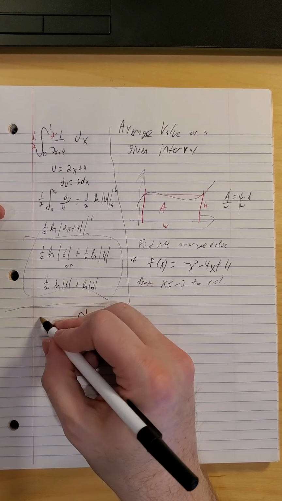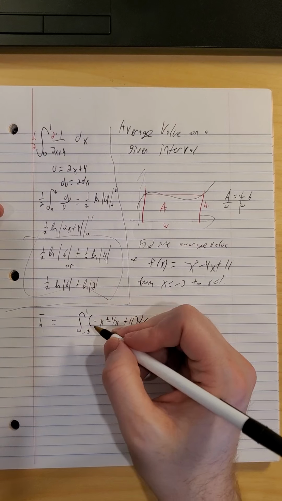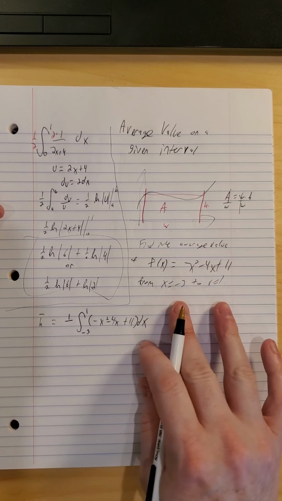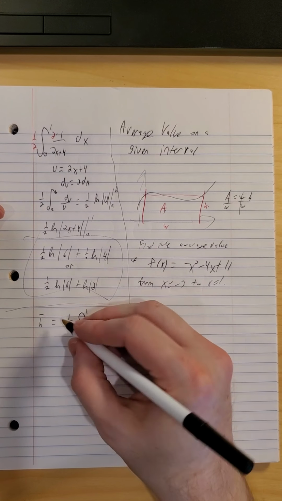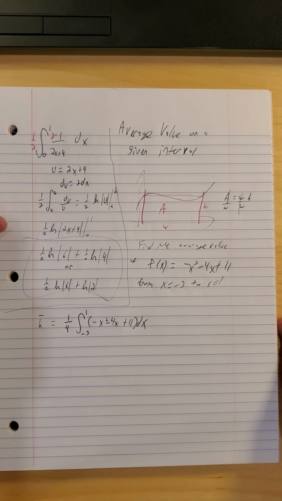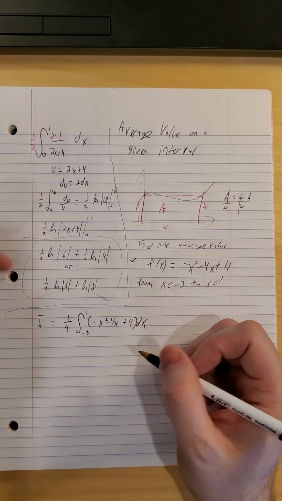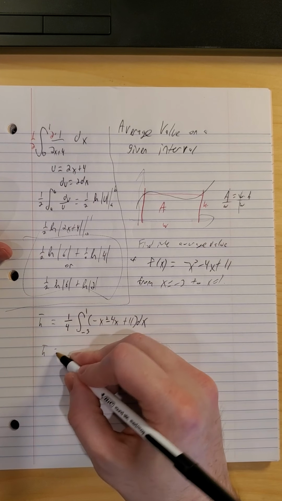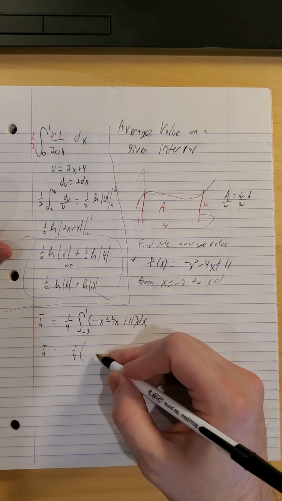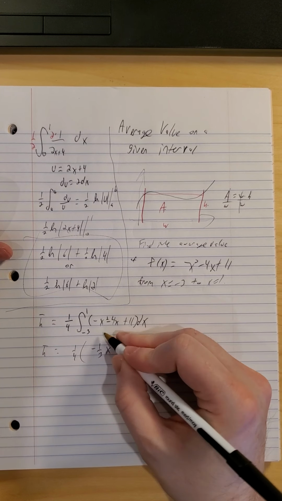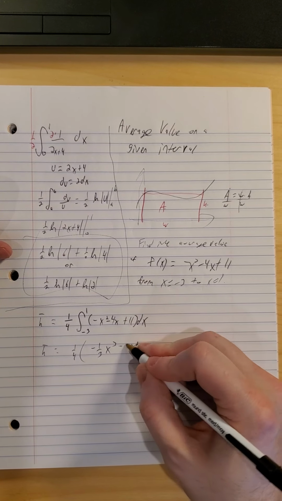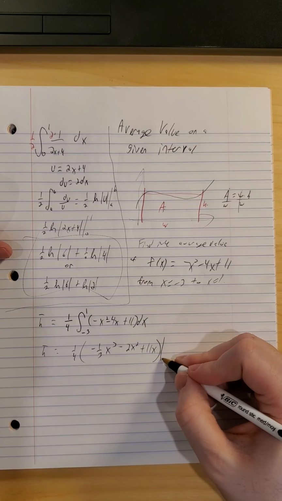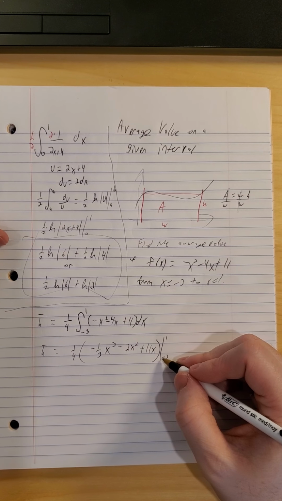So the average height, instead of putting it at the bottom, we'll just put it out front. So our width from -3 to +1, that's 4 units total. So we'll multiply by 1/4, equivalent to dividing by 4. So our average height, 1/4 of -1/3 x cubed minus 2x squared plus 11x from -3 to +1.